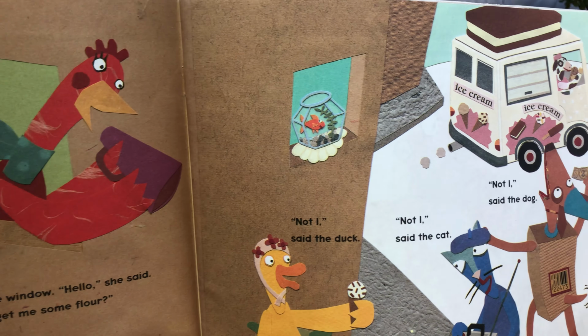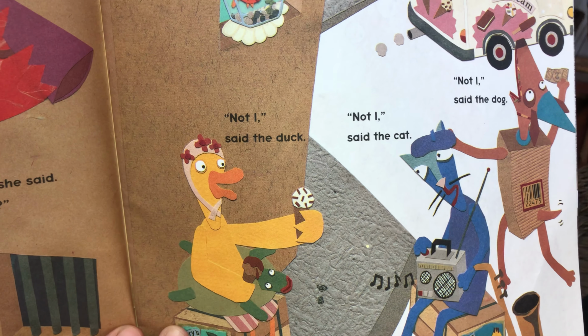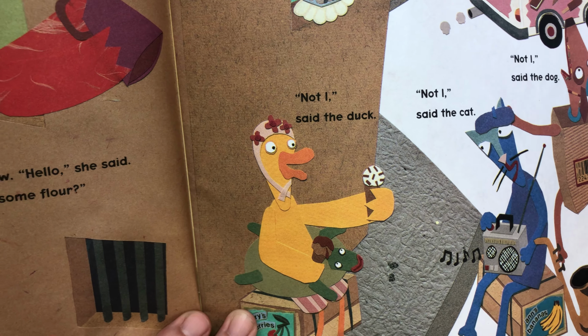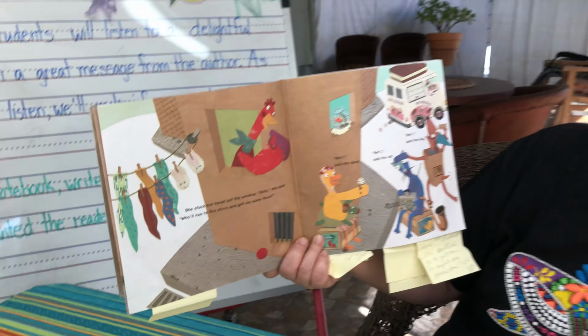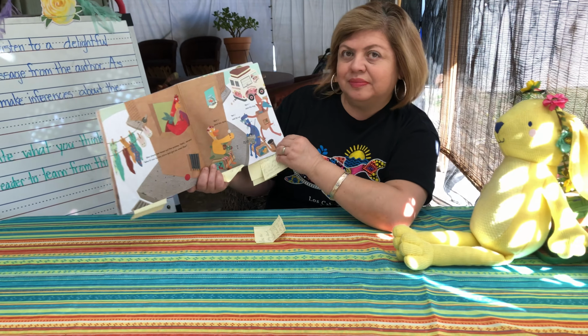Gee, so nobody wants to help her get the stuff together that she needs. Poor little red hen. I think she's going to have to go herself. Let's find out.